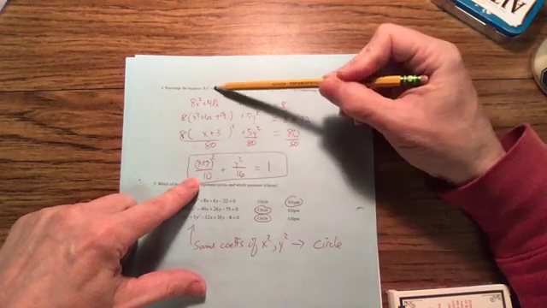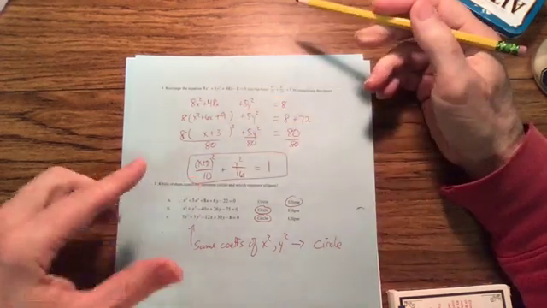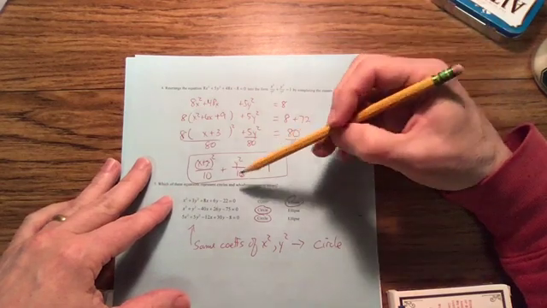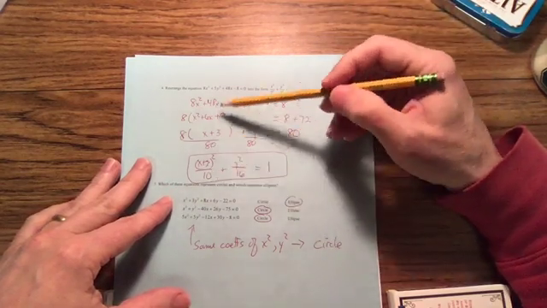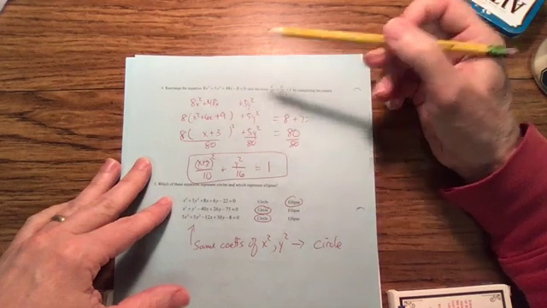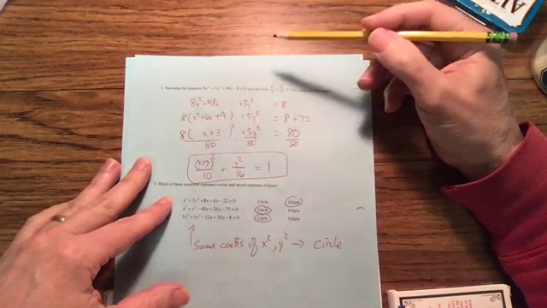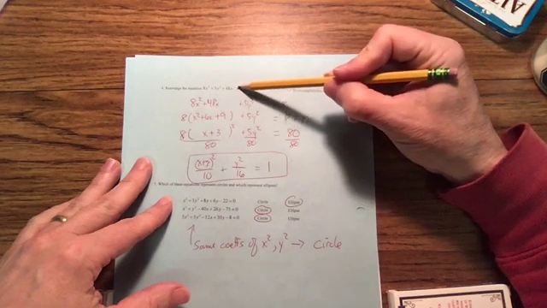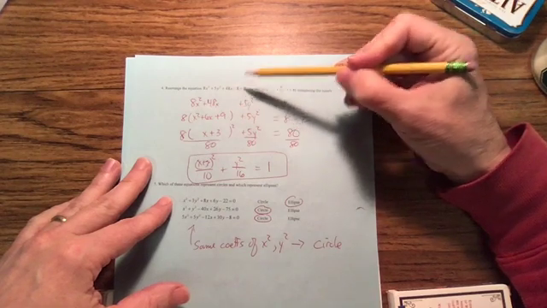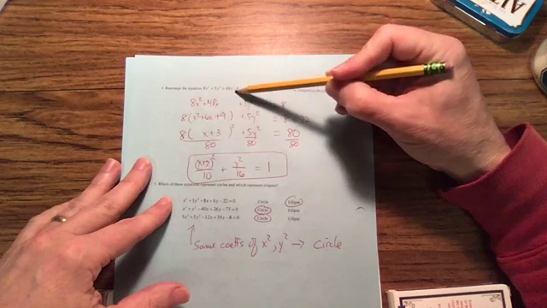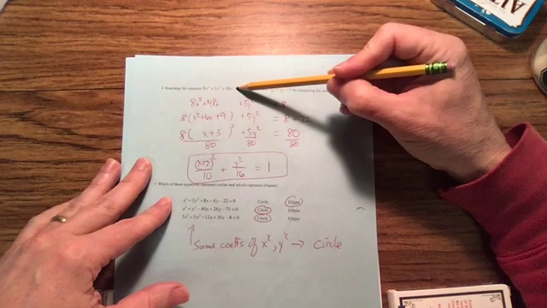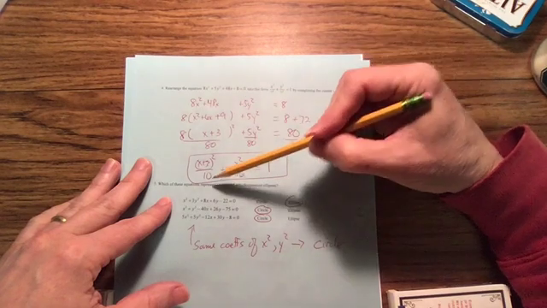16 is 8 times 2. 10 is 5 times 2. But again, there really isn't any way that we could have predicted that. I mean, these numbers could have turned out to be 3 times those numbers, 4 times those numbers. It really just depends on the value of this coefficient.